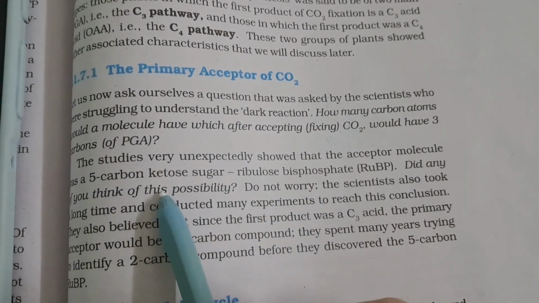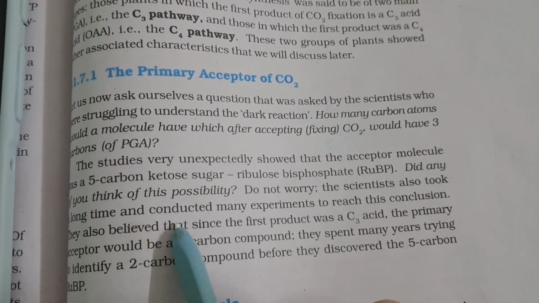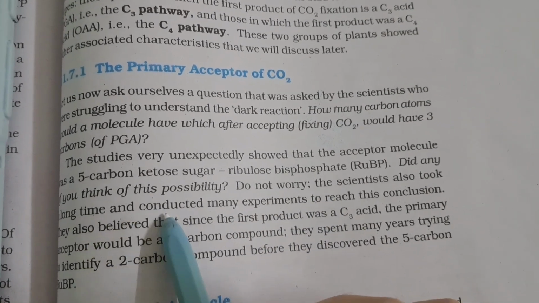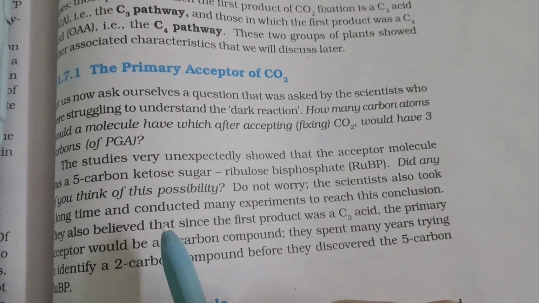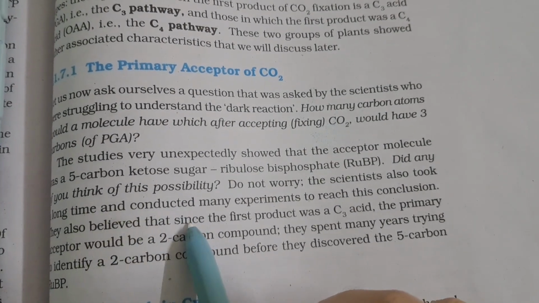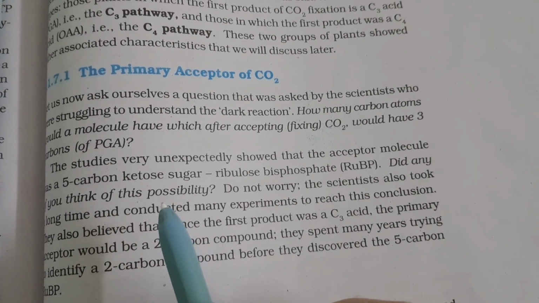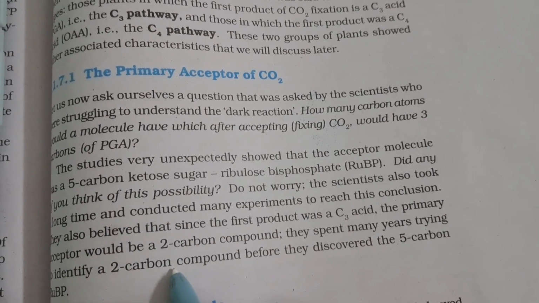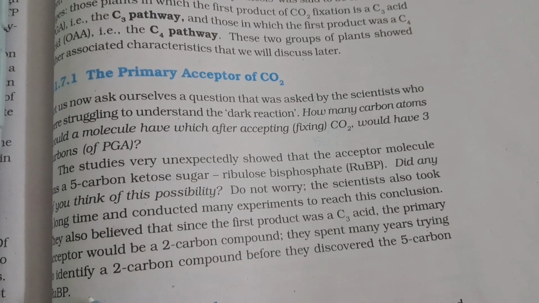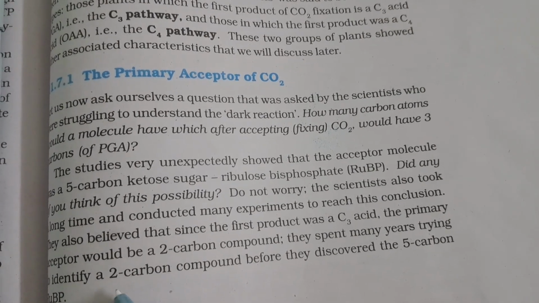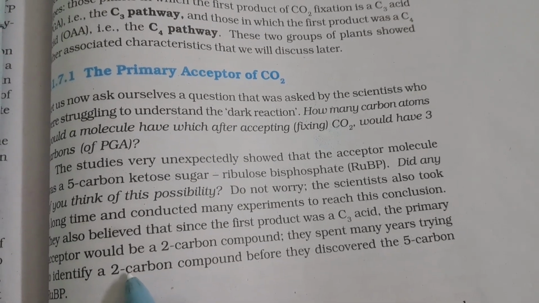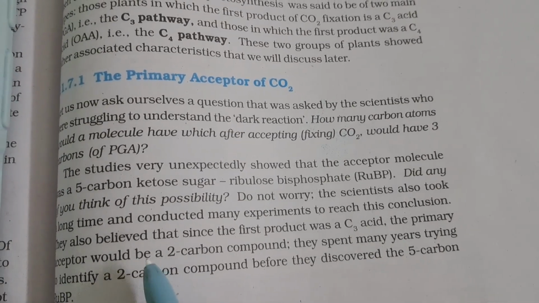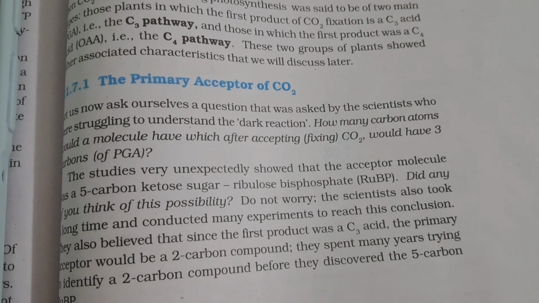When they did a lot of experiments, they came across that actually it isn't a 2 carbon compound which is accepting the CO2, it is a 5 carbon compound. It is a 5 carbon compound that accepts one CO2, and that compound is RuBP, ribulose bisphosphate. Regarding this, you have come across Rubisco in the enzyme chapter.